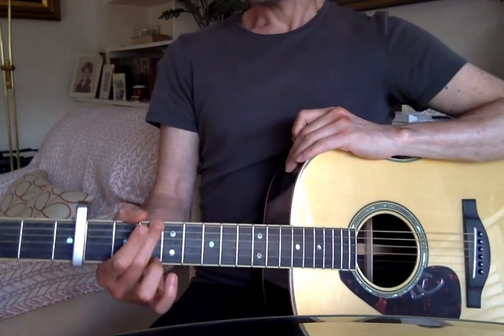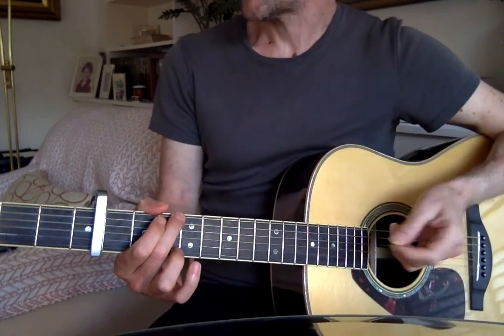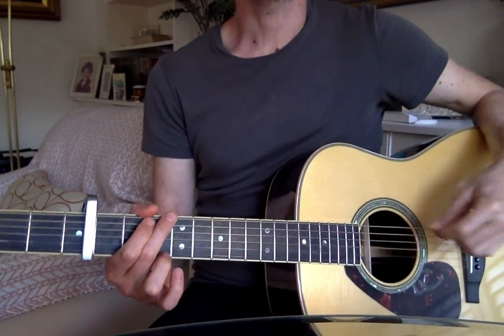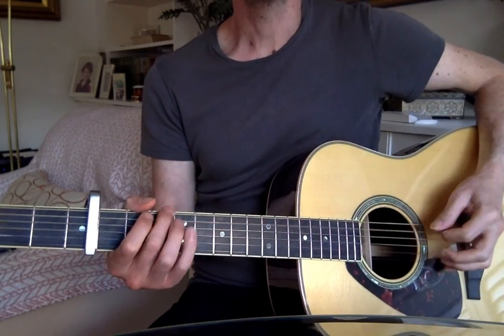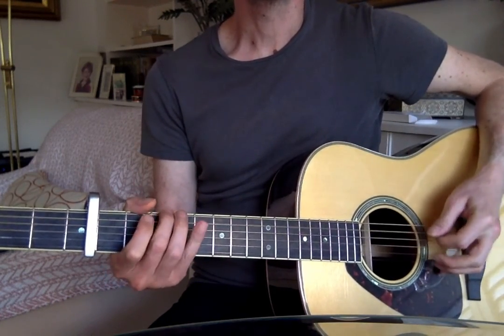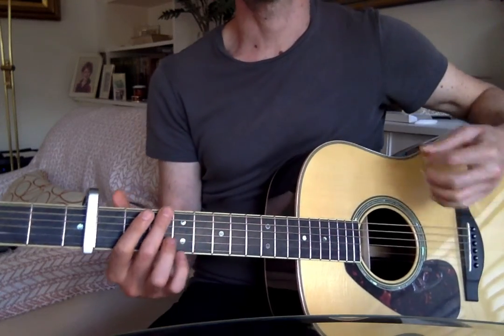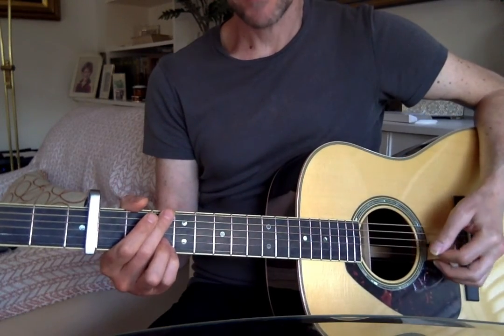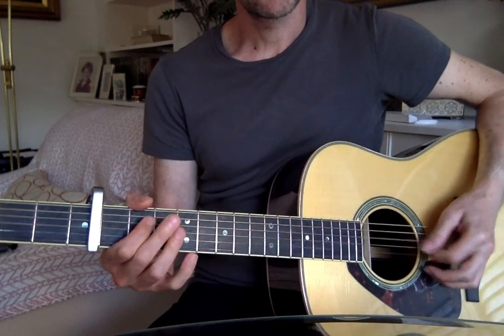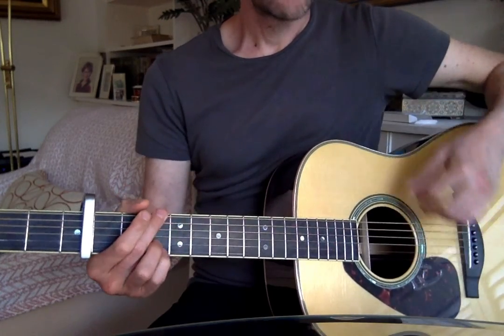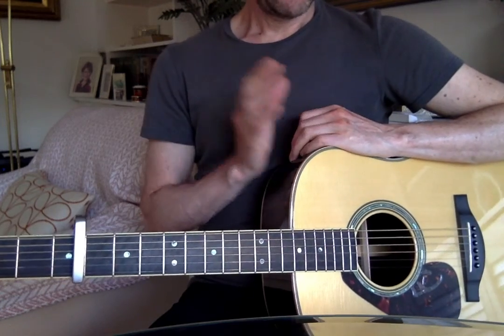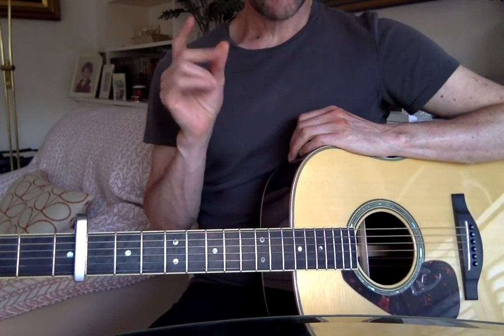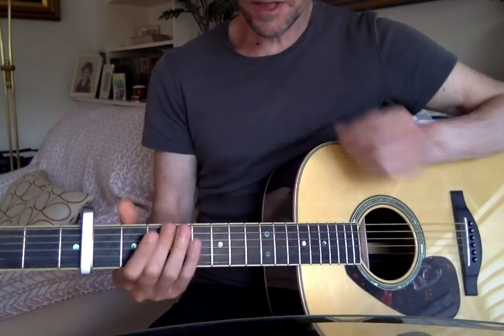So if the band is playing G, if the bass player is playing G, or the band is playing the chord G major, all those exact same notes will be heard as a major pentatonic. Yeah, that's the major pentatonic sound. And the natural major scale, like I said, just adds two notes.